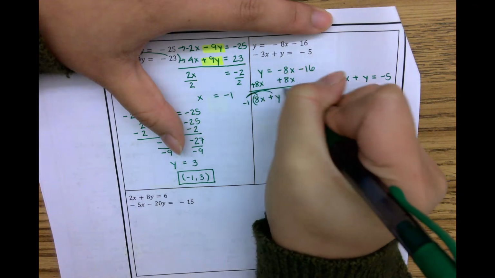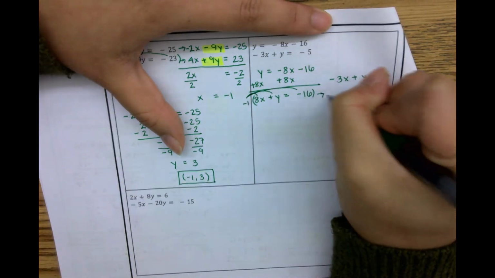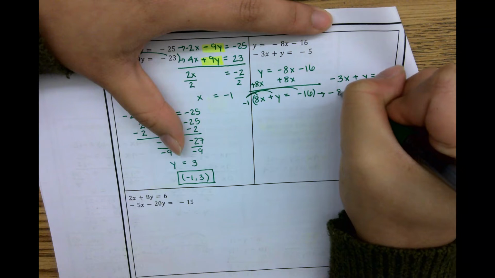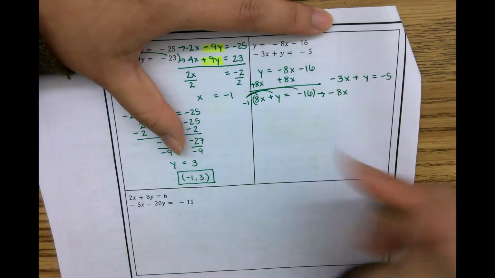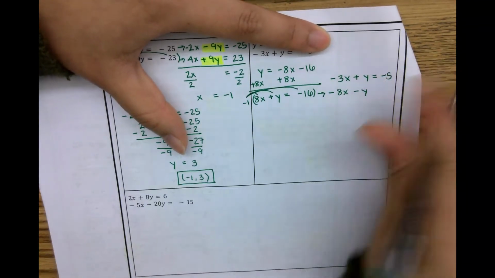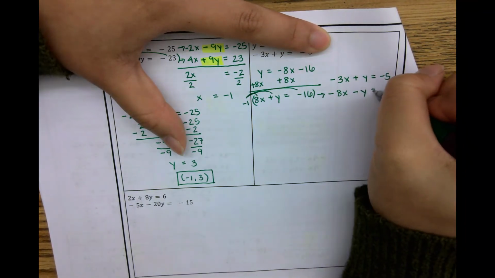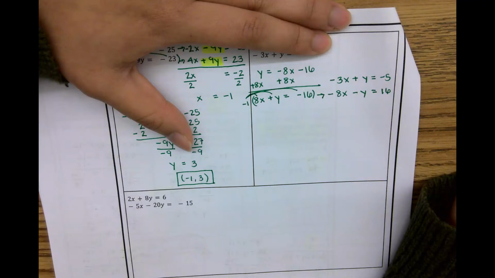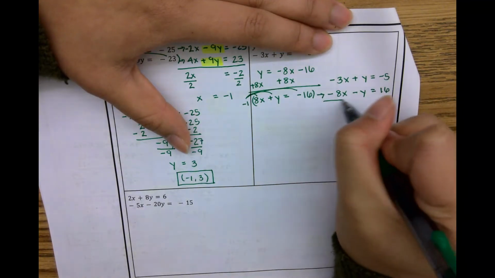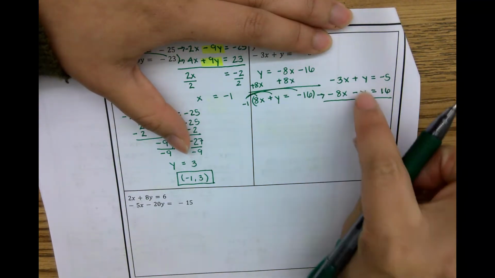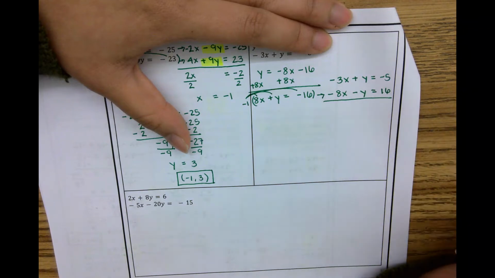And all that does is it changes the sign of everything. So this 8x now becomes negative 8x. This plus y now becomes minus y. So that way I have opposites. And then the negative 16 is now going to be positive 16. So then I'm going to add. Now that I have opposite signs, I can add.